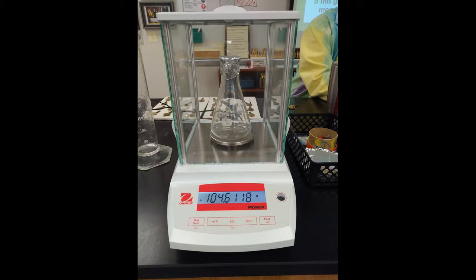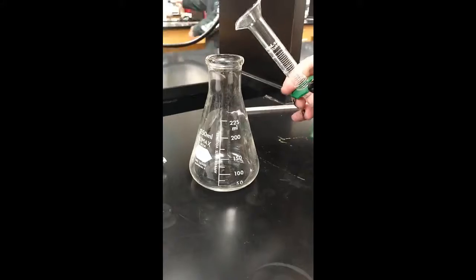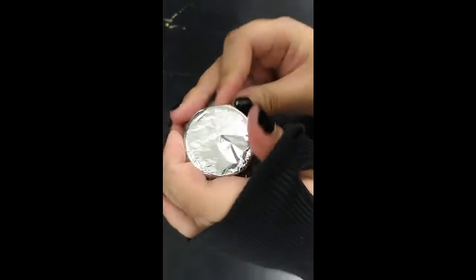Step 1. Weigh a dry, empty 250 milliliter flask with a foil cover to the nearest 10,000th gram. Step 2. Obtain an unknown liquid and record its identification number. We picked unknown number 1. Step 3. Add 5 milliliters of the liquid to the dry flask. Tightly cover the flask with the foil and punch a single small hole in the foil.